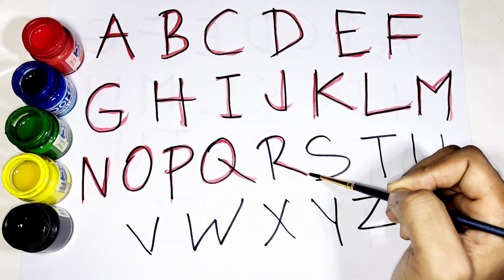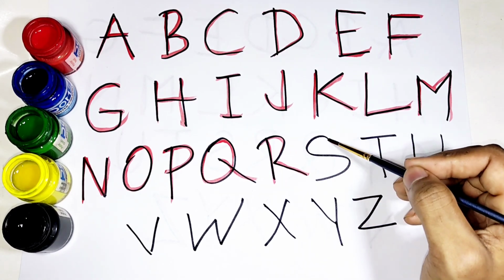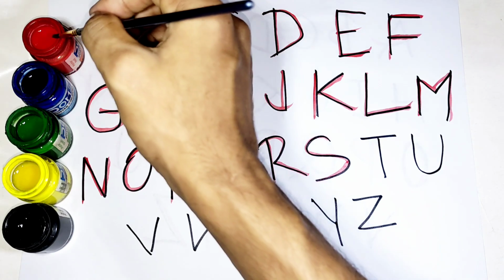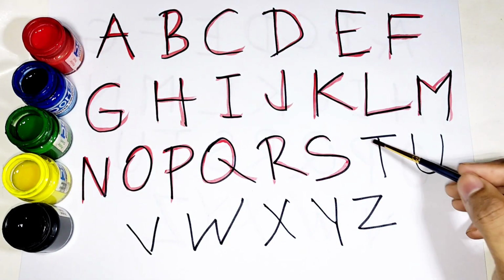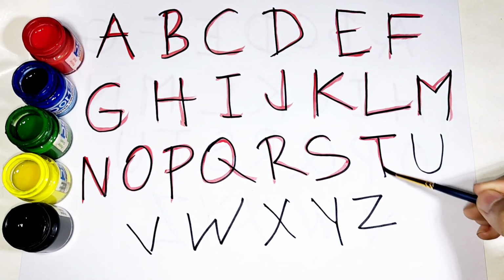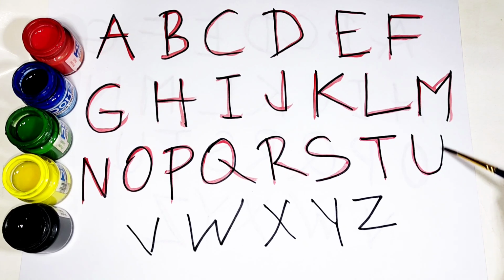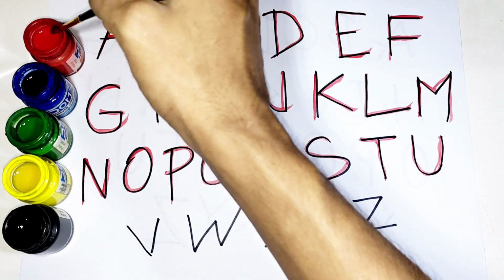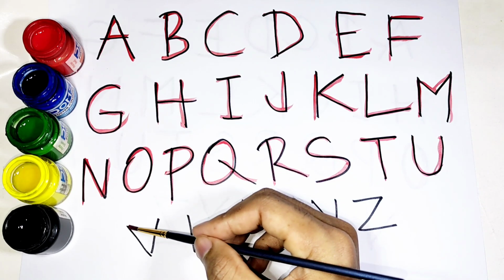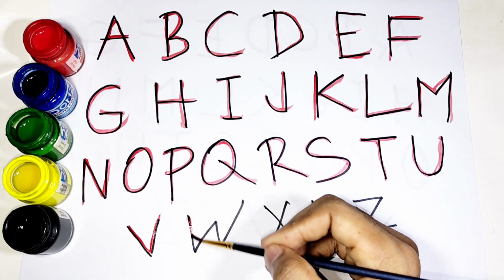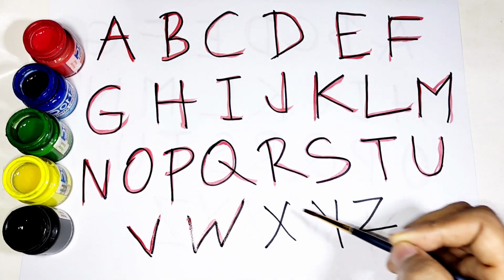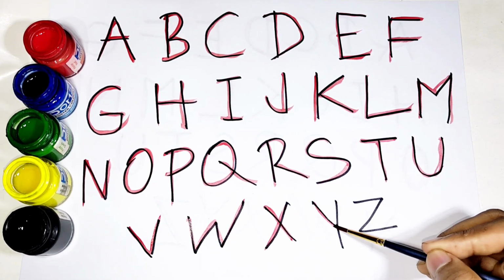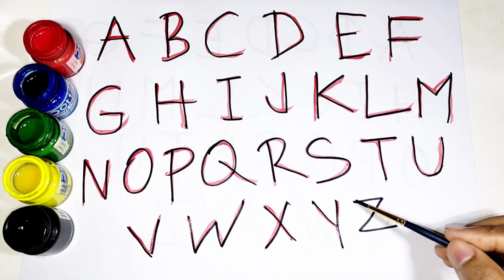R for rose, R for rice. S for sun, S for snake. T for tiger. U for umbrella. The next one is V. Now we are coloring the alphabet W, and the next one is X. Y. The last one is Z.